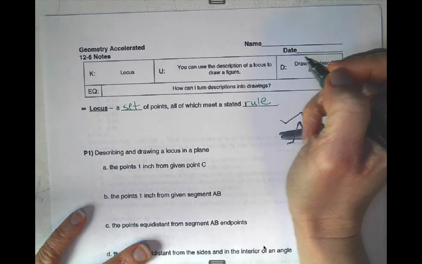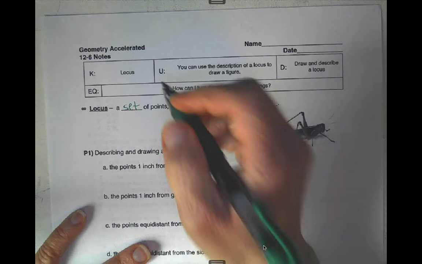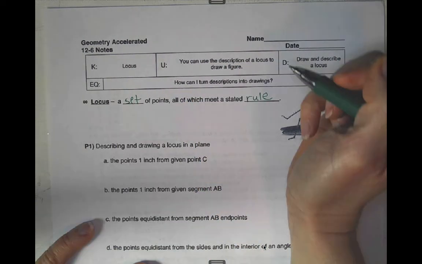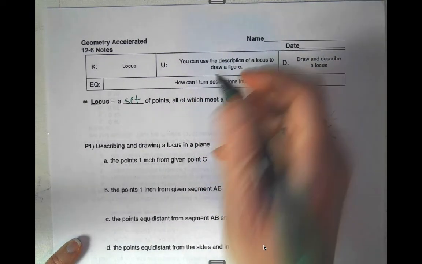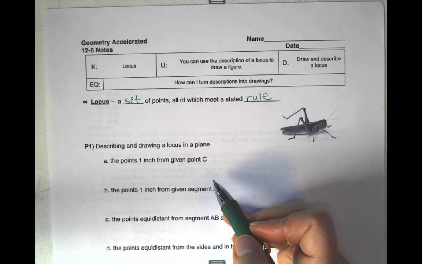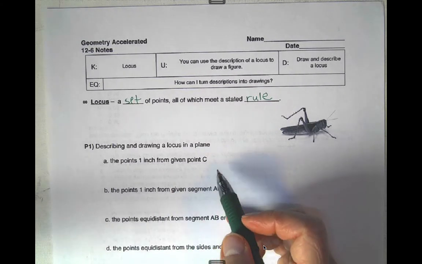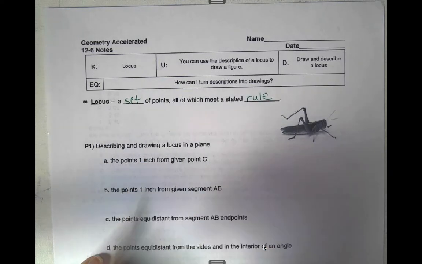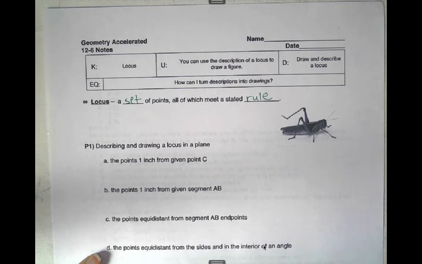And we can describe these locuses in a plane, or we can describe them in space. So we're going to start off by describing the locuses in a plane. So in a plane is like two-dimensional. If you're in space, we're kind of thinking three-dimensional.